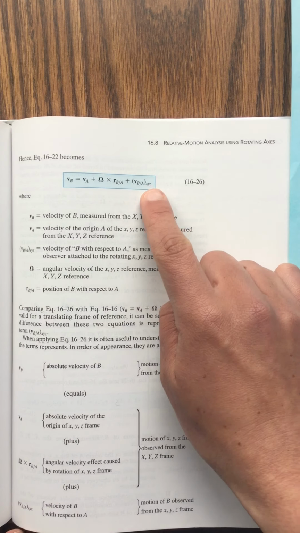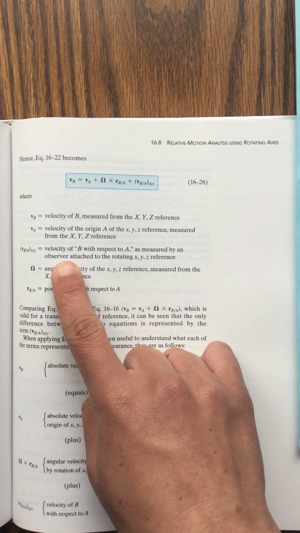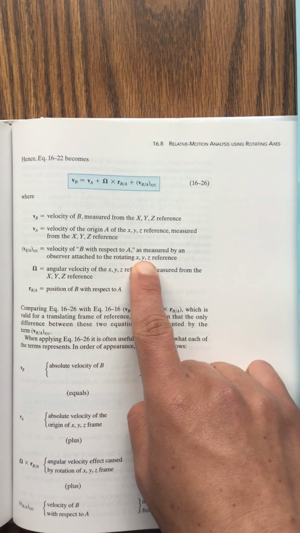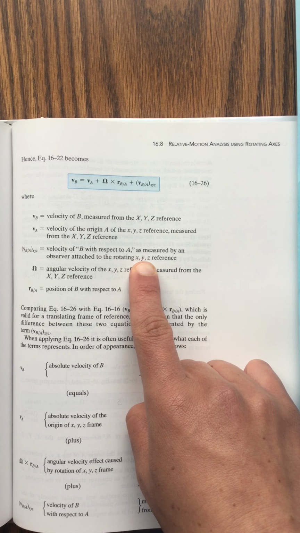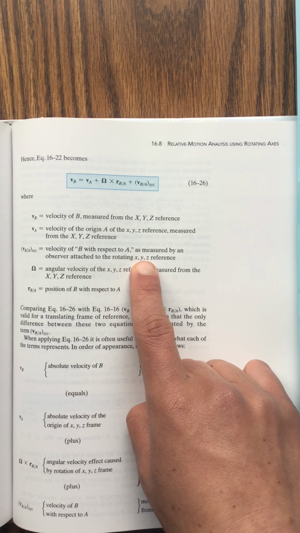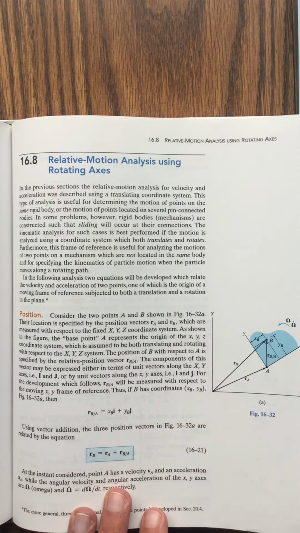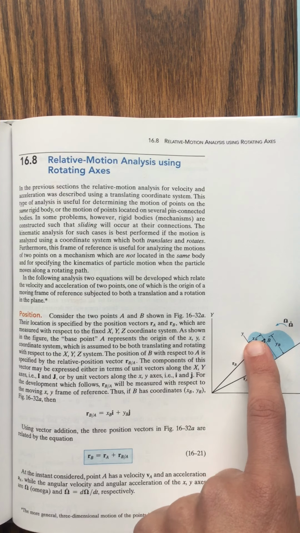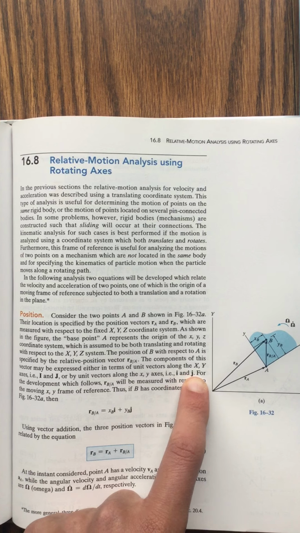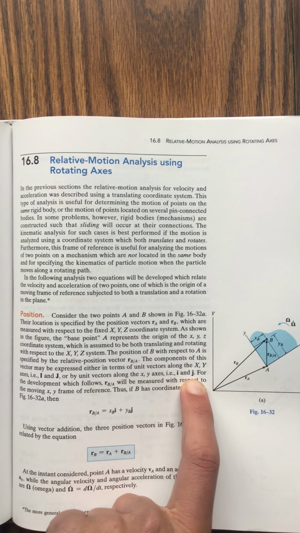The little xyz here tells you that it's an observer attached to the rotating xyz reference frame who is making this measurement. But it doesn't tell you that you have to express that vector in terms of the little xyz reference frame, for which we would use little i hat and little j hat.